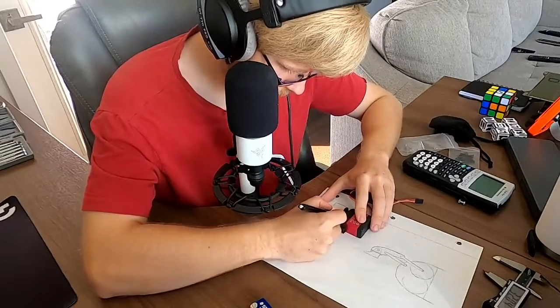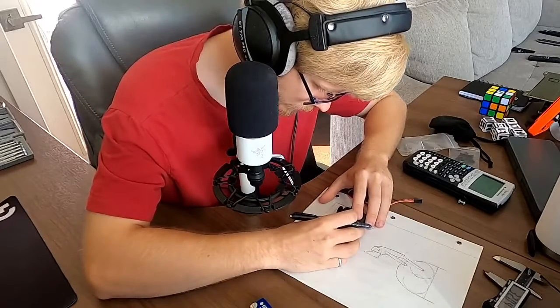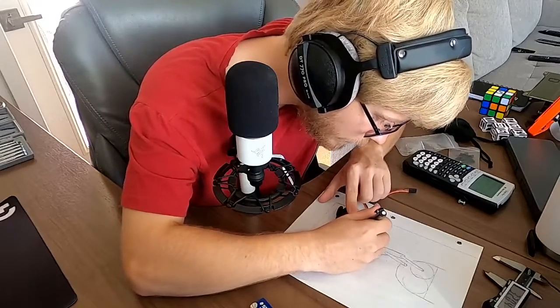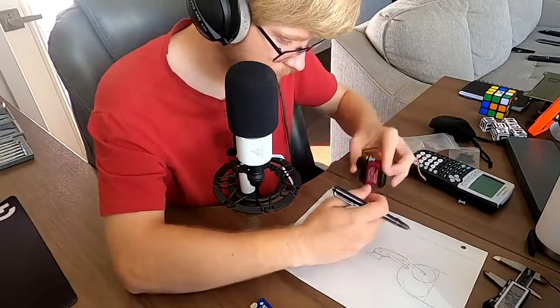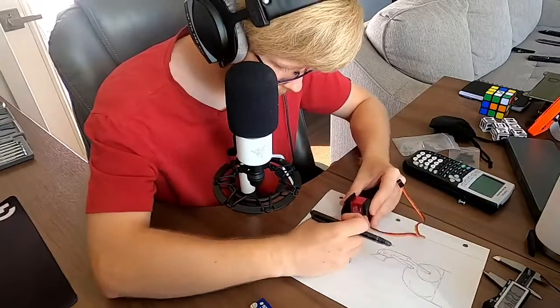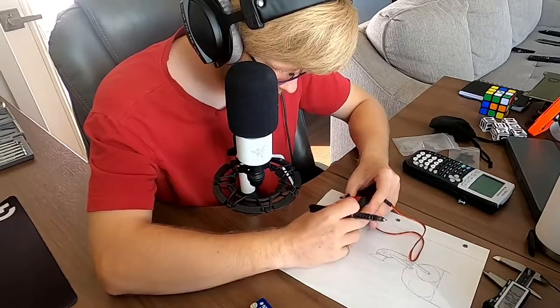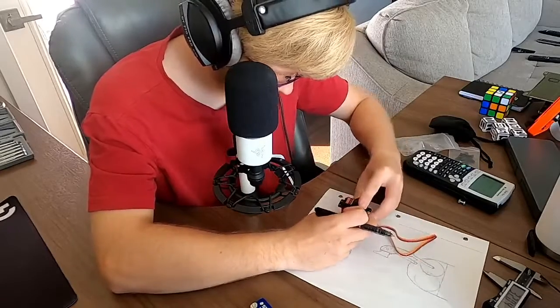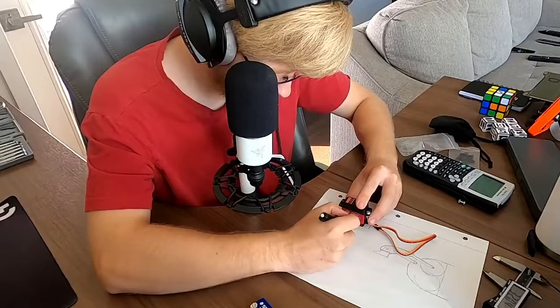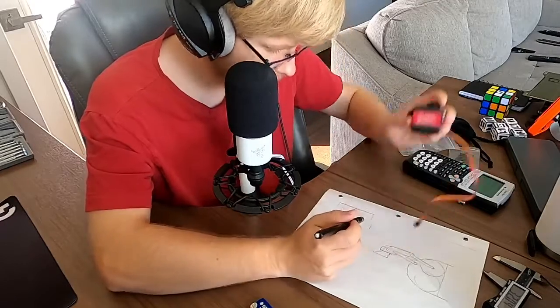Center the gear right around there. Servo up to there. The servo width is only about there.